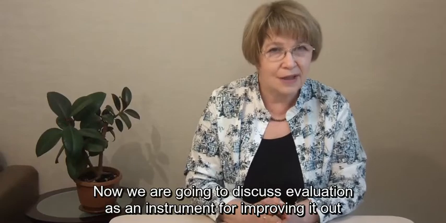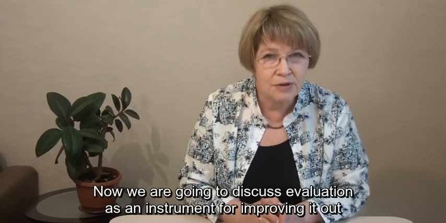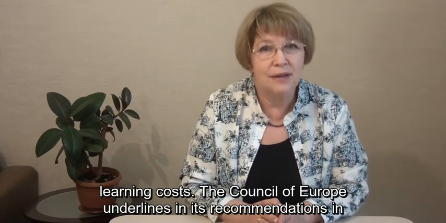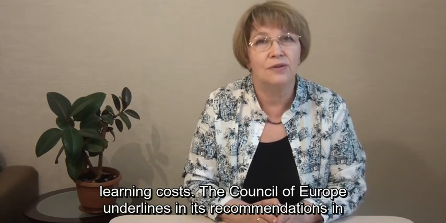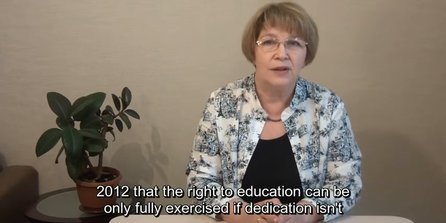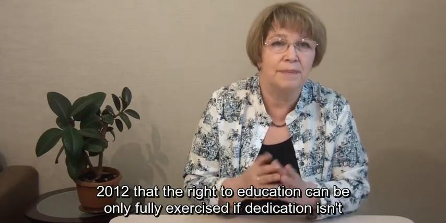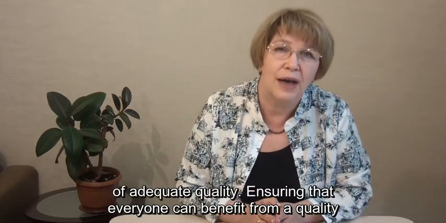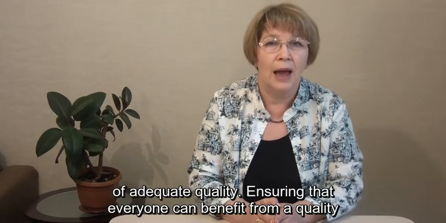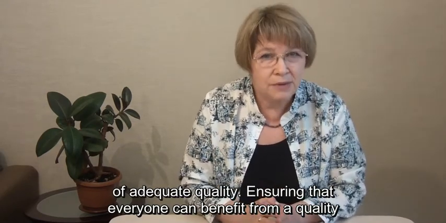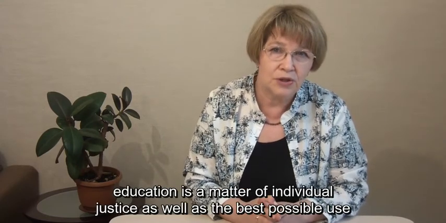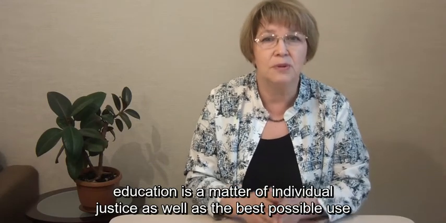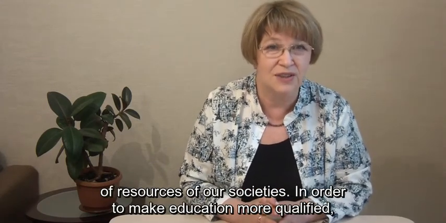Now we are going to discuss evaluation as an instrument for improving adult learning courses. The Council of Europe underlines in its recommendations in 2012 that the right to education can only be fully exercised if the education is of adequate quality. Ensuring that everyone can benefit from a quality education is a matter of individual justice as well as the best possible use of resources of our societies.